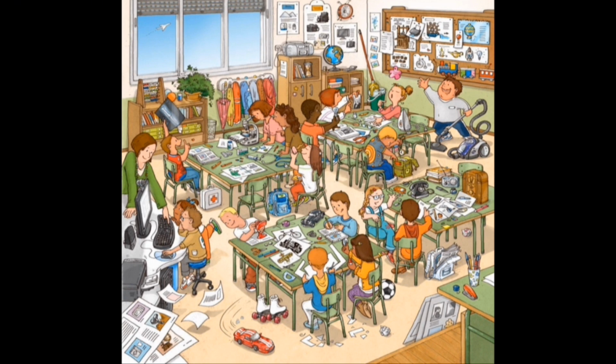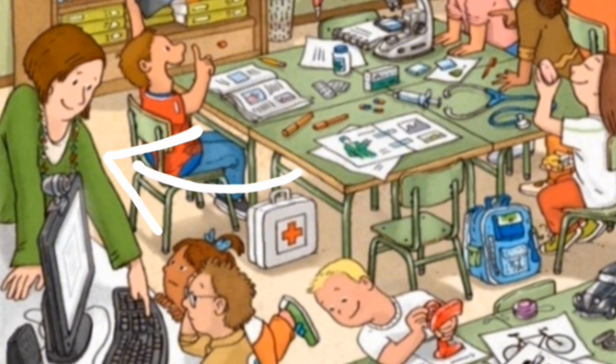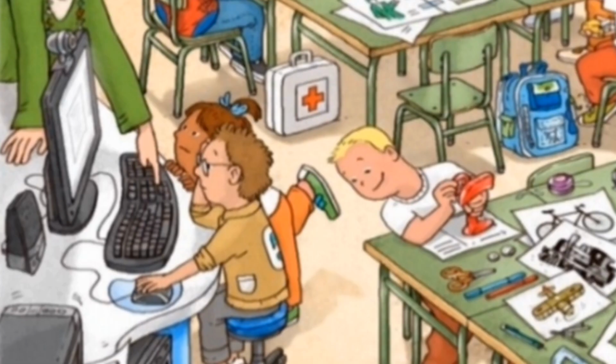Okay, next we can see this table with the green shirt lady that I believe to be the teacher. There are two children, a boy and a girl, using a computer. The boy is wearing a brown shirt and sunglasses. He is sitting in front of the computer with his hand on the mouse while looking at the screen.